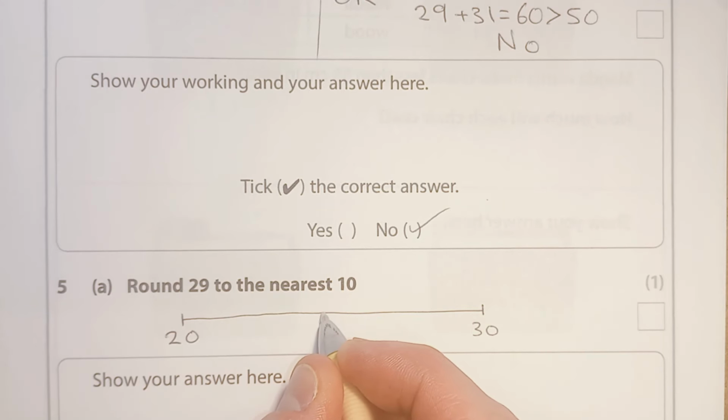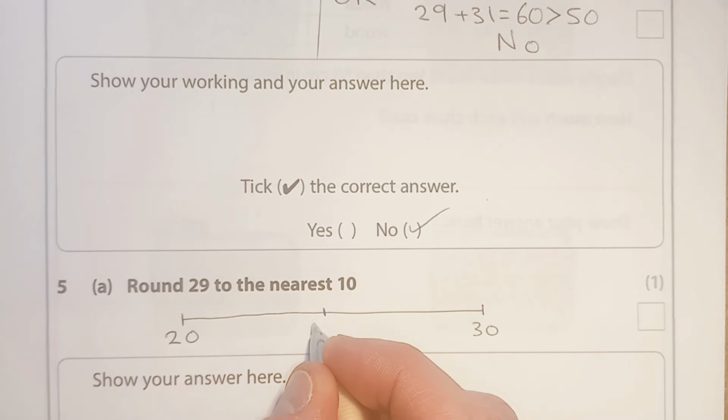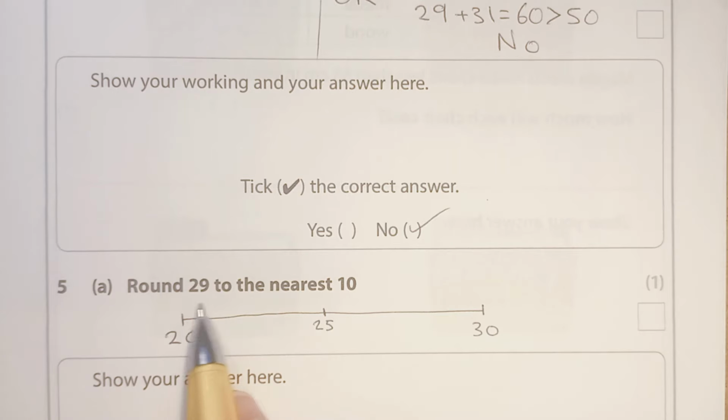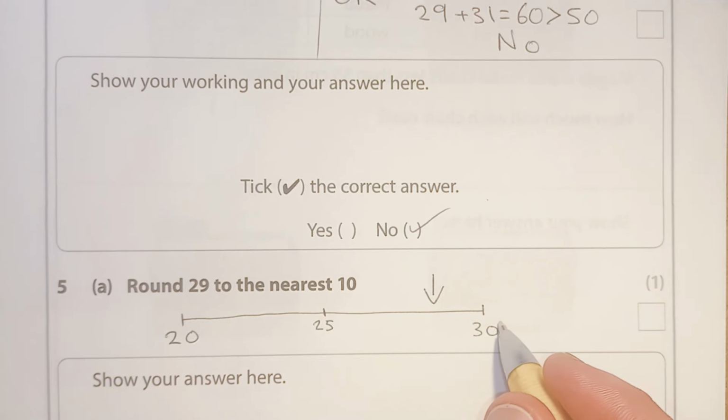I like to think, well, let's find halfway. Half of a 10 is 5. So halfway is going to be 25. And is 29 going to fall in the first half or the second half? Well, 29 is clearly going to fall in the second half. So it must be closer to 30.